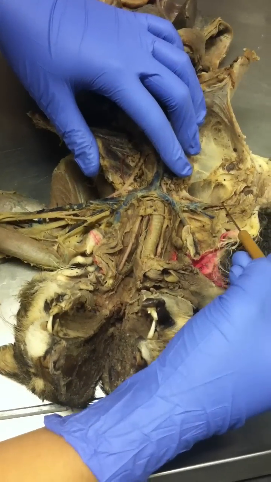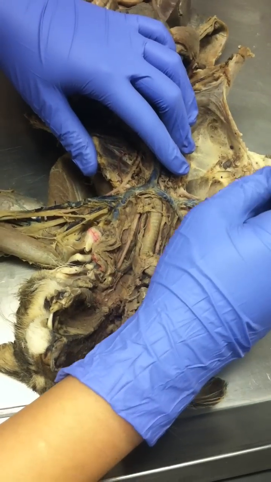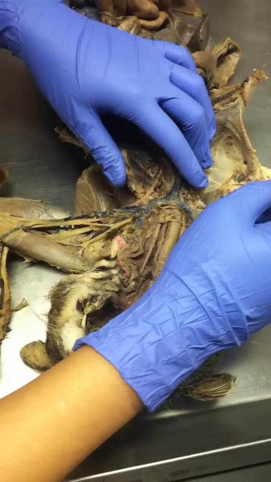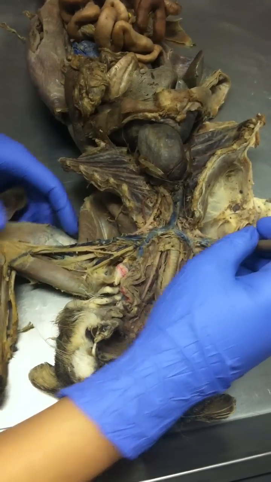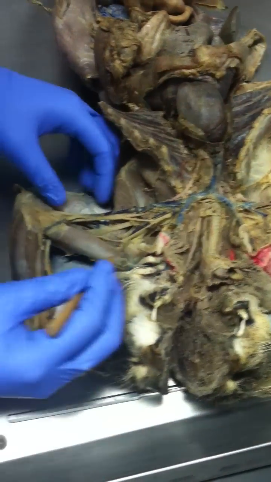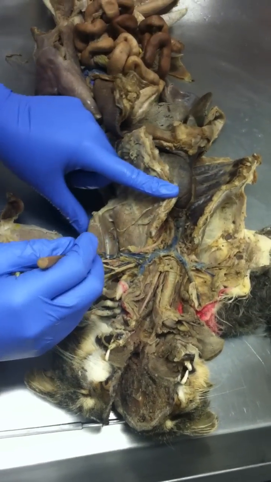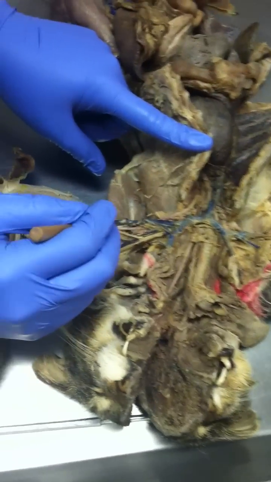Just after that, towards our armpit region, is the axillary, very good. So this is the right axillary. It's about here, within the armpit region.